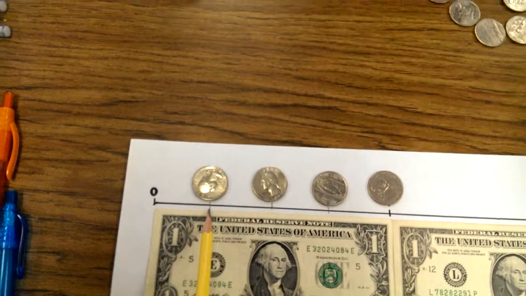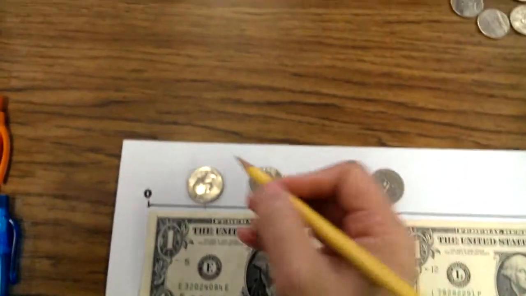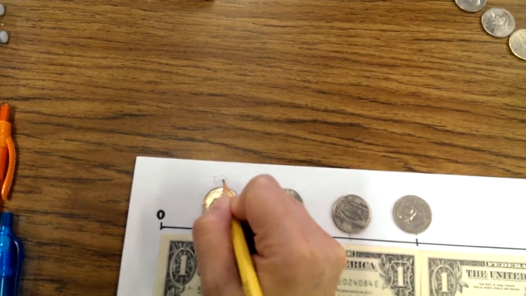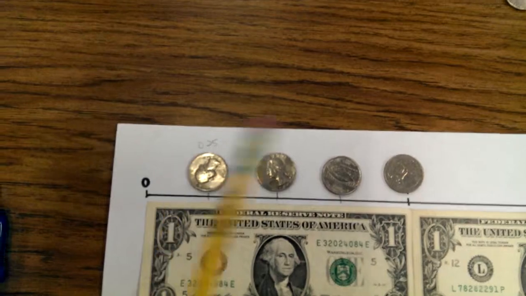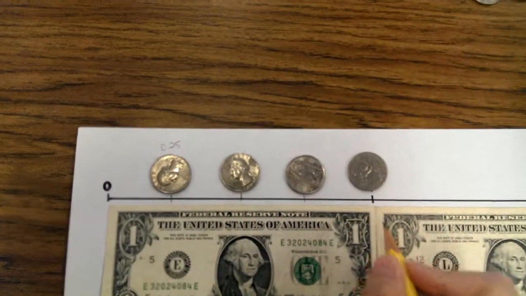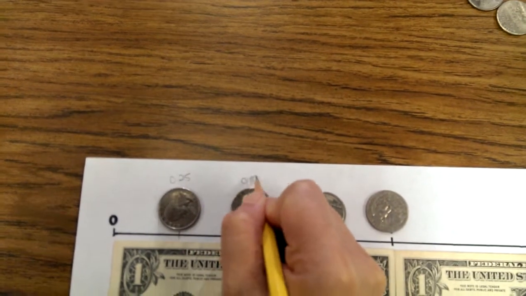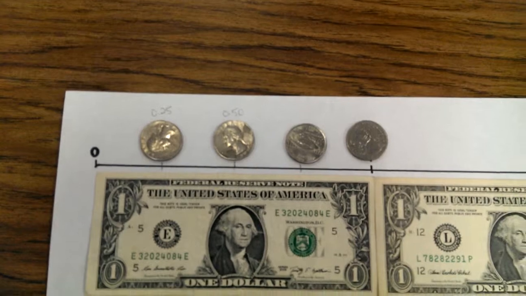So, knowing that, this benchmark right here is 25 hundredths, just like a quarter, right? This benchmark here, halfway between 0 and 1, is 0.5, or you could put the 0 for 50 cents, right?